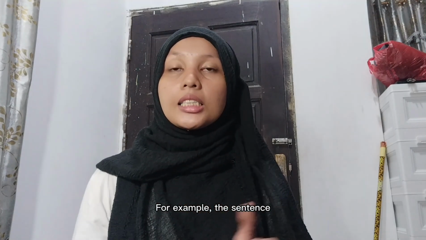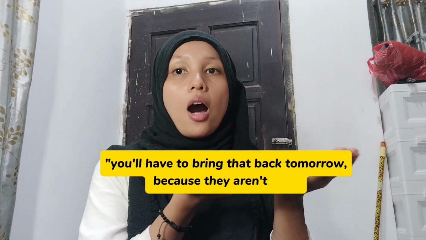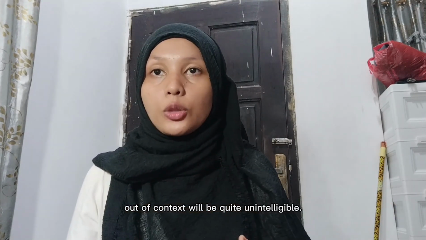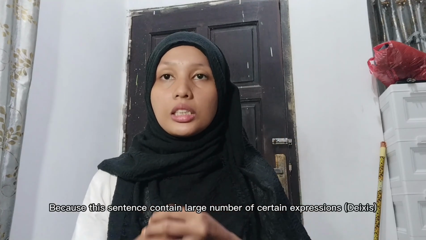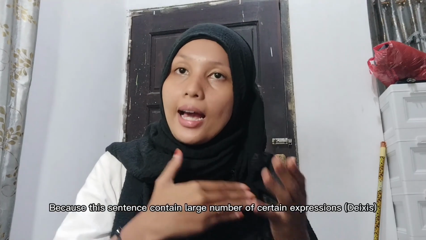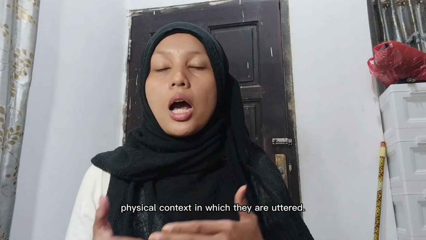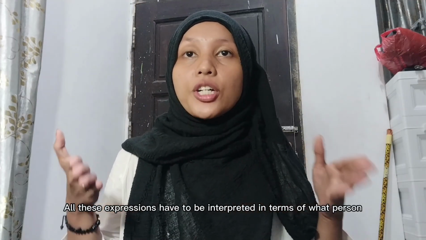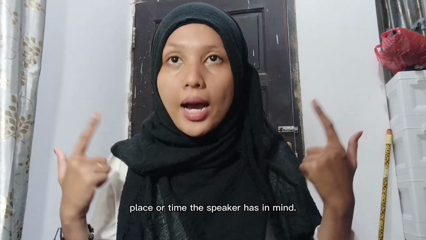For example, the sentence "You will have to bring that back tomorrow because they aren't here" out of context will be quite unintelligible, because this sentence contains a large number of deictic expressions, which depend for their interpretation on the immediate physical context in which they are uttered. All these expressions have to be interpreted in terms of what person, place, or time the speaker has in mind.